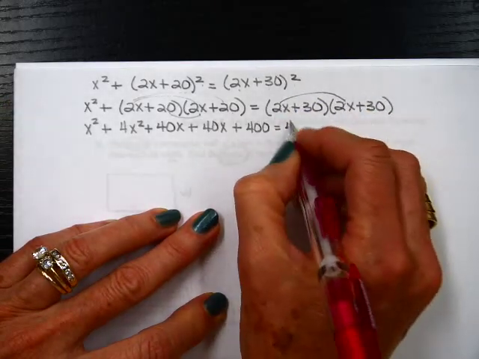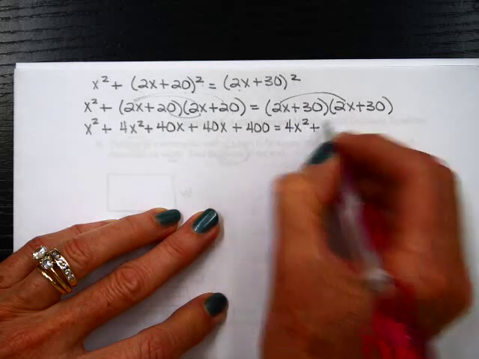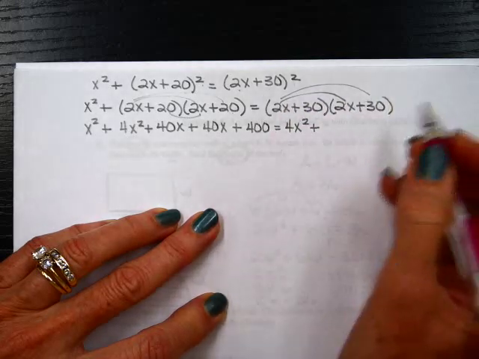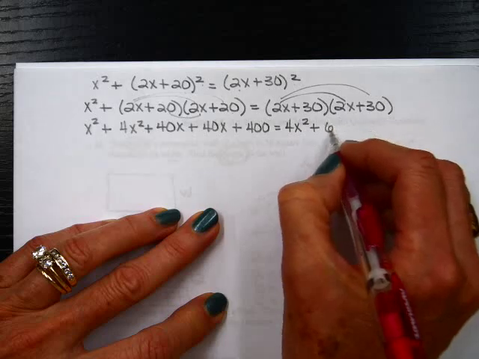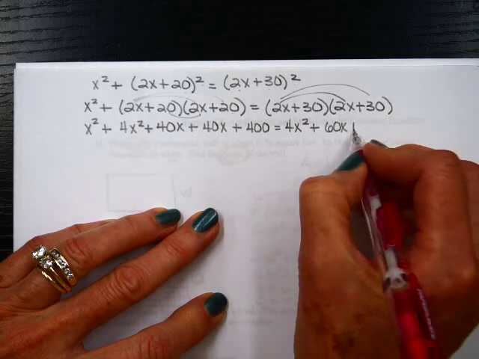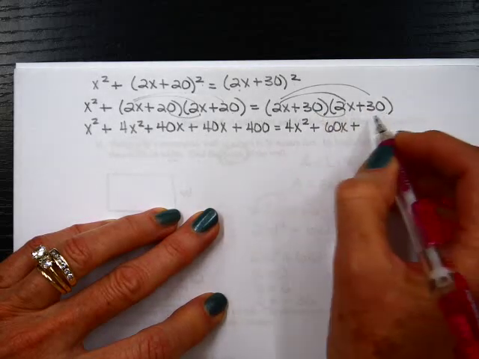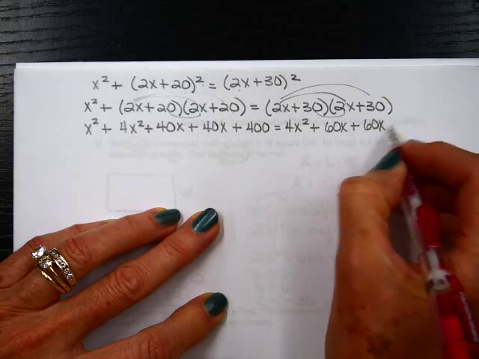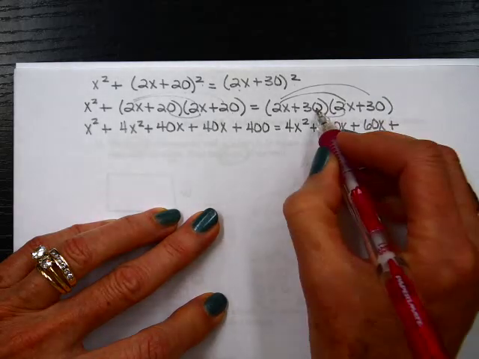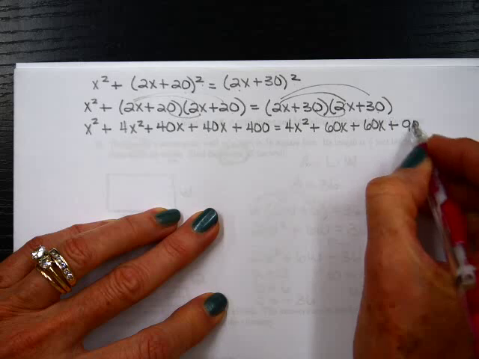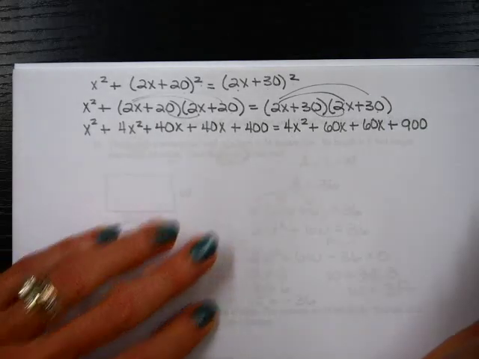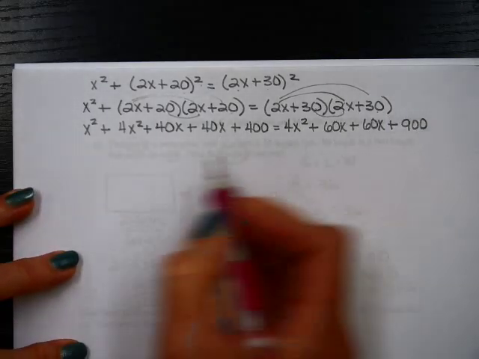2x times 2x is 4x squared, plus 2x times 30, 60x, 30 times 2x, 60x, plus 30 times 30 is 900. Now we need to add our like terms.